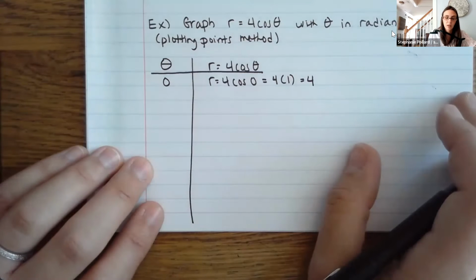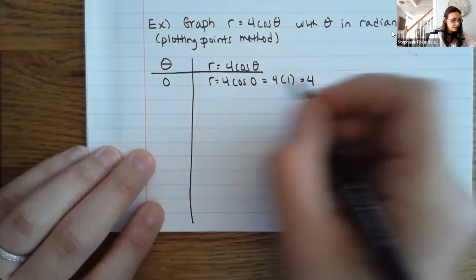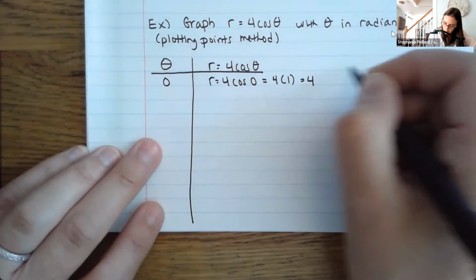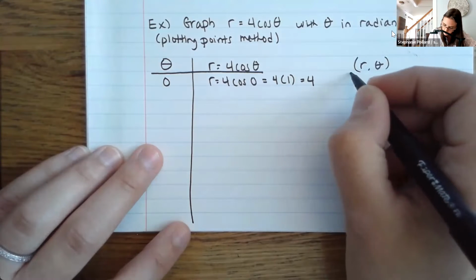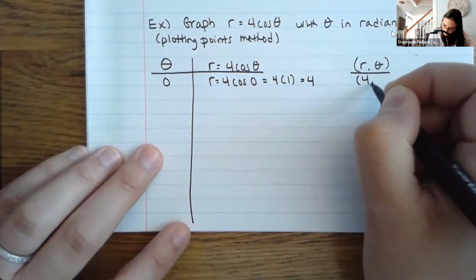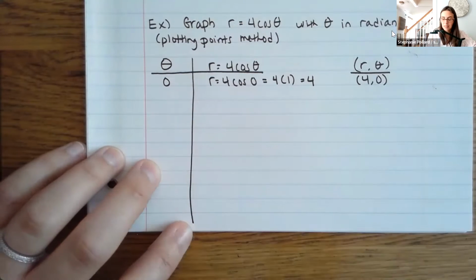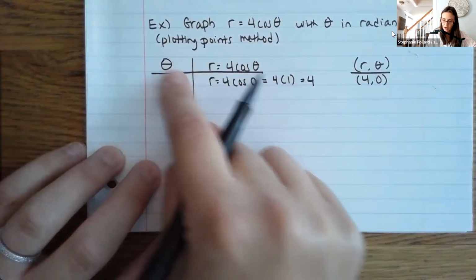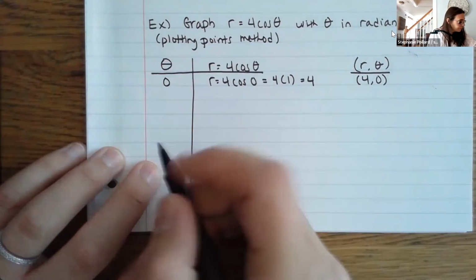So my first point is going to be 4, 0. Remember, when we're plotting our polar coordinates, the r comes first. So even though I wrote it like this, the r is going to be first here. It's just easier to set up your table this way instead.